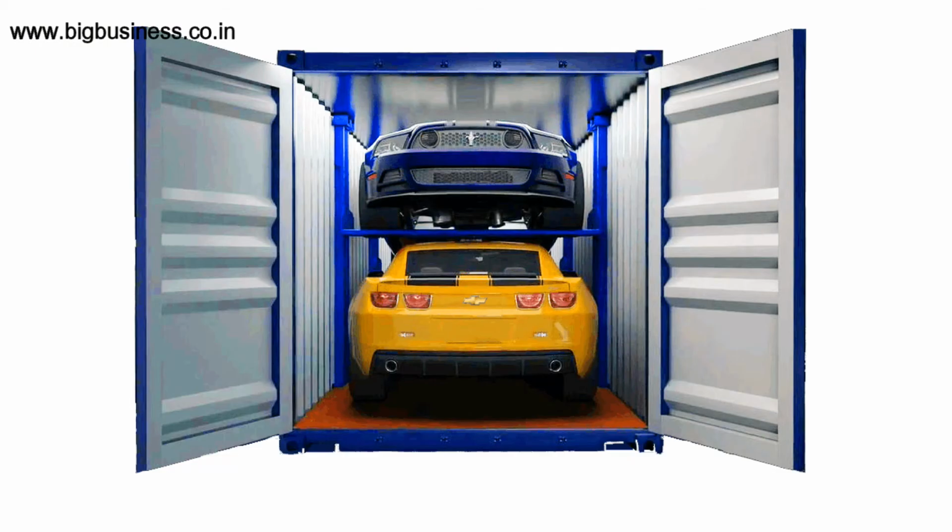The next is car carrier containers, which are used to move cars by road and rail. However, in exceptional cases, car carrier containers are used to ship by sea also. Generally, RO-RO, which is roll-on roll-off shipping, arrangements are used to move cars and other automobiles by sea. Under RO-RO shipping, vehicles are directly driven onto the RO-RO vessel. Compared to shipment of automobiles with car carrier containers, the cost of transportation is less in RO-RO shipping.